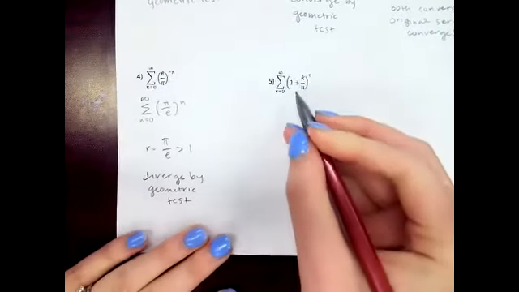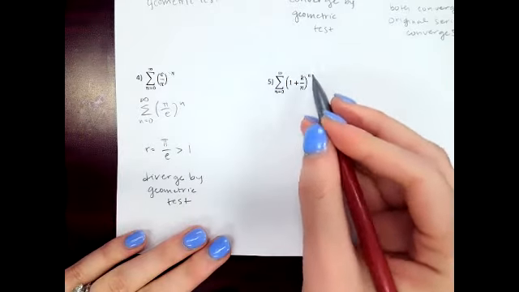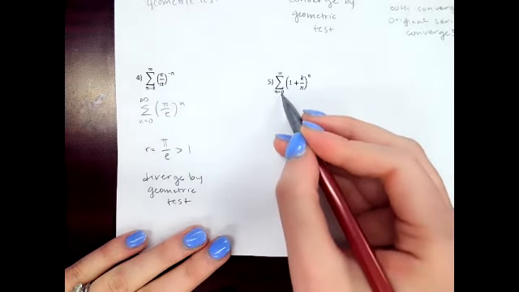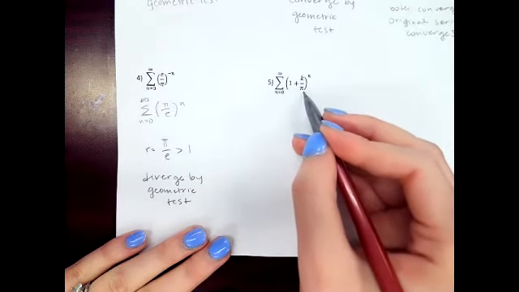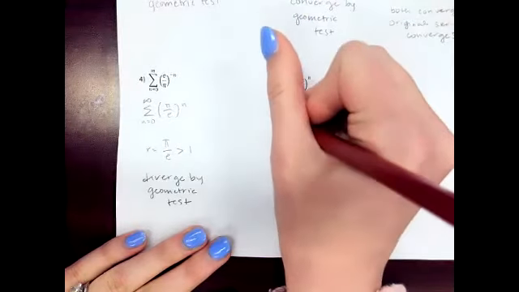Okay. This one, we have 1 plus k over n to the nth. These n's are the same value. We know that n is starting at 0 and will only be positive values. So everything kind of depends on what k is.